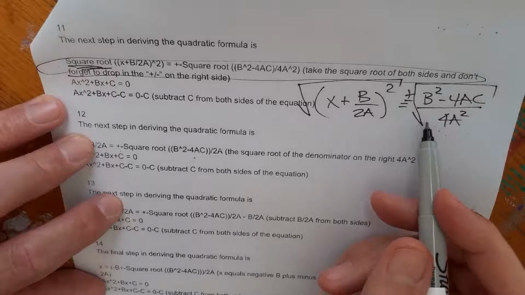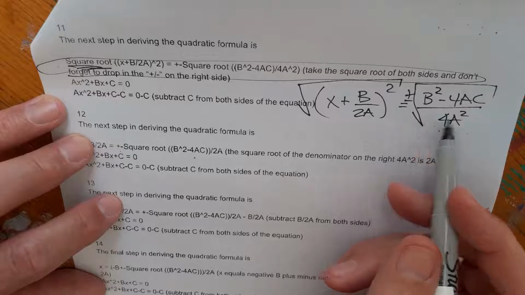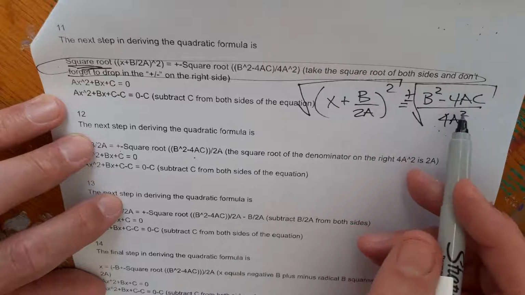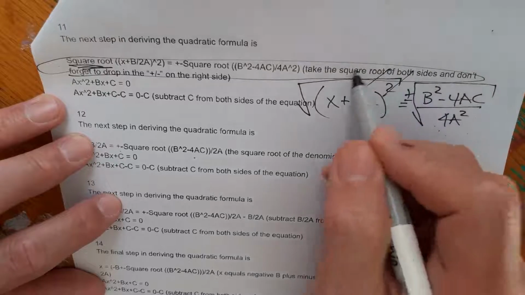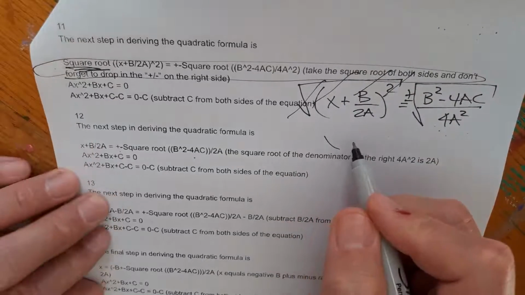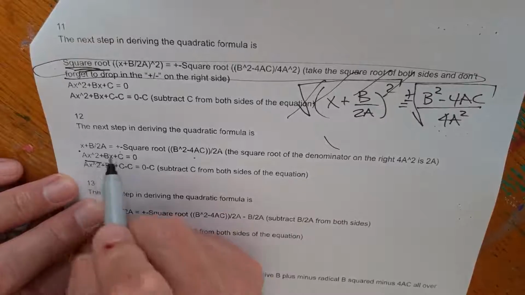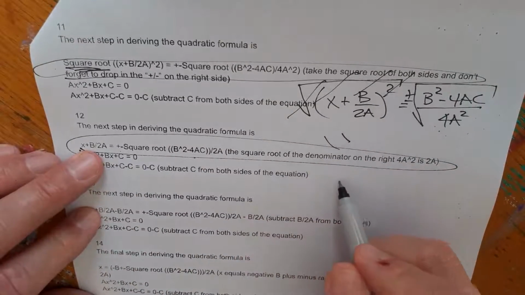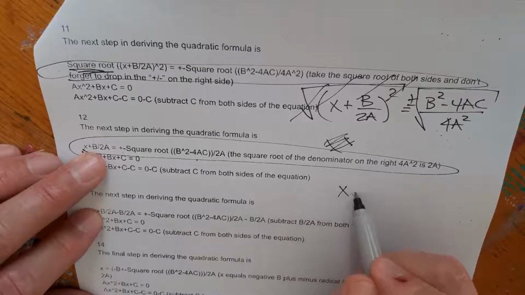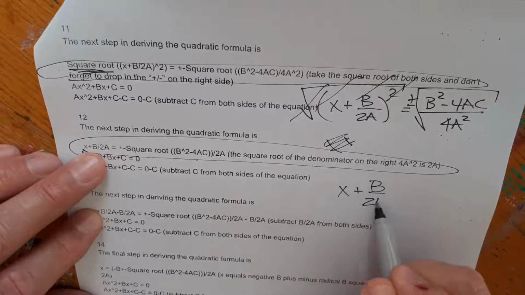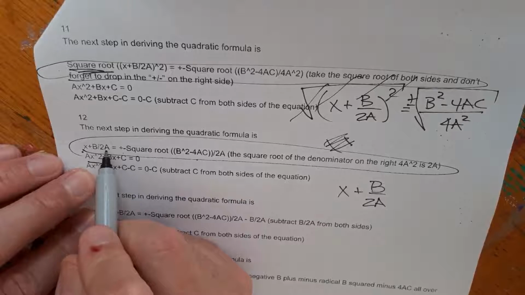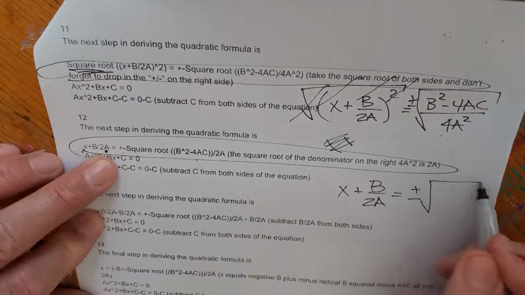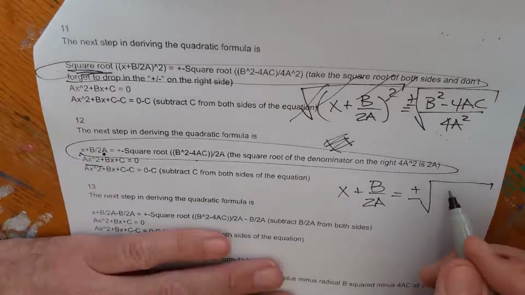We don't know if it's positive or negative, so there are actually two answers. The square root of a square disappears, so we're left with just x plus b over 2a on this side, and this equals a plus or minus the square root of the right side.